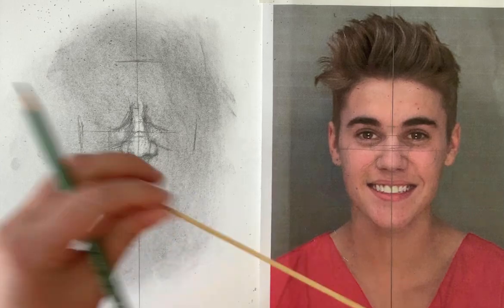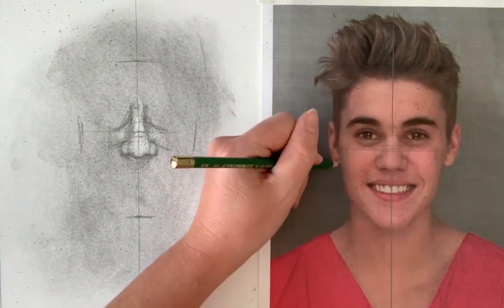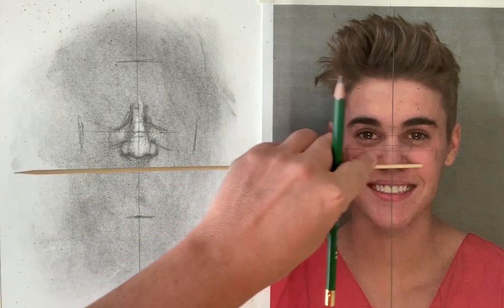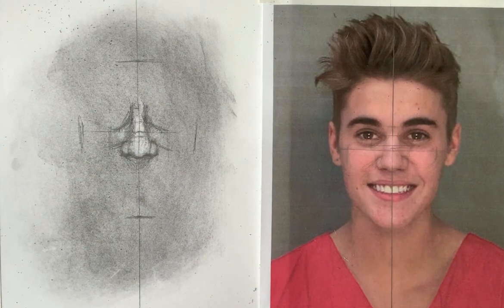Do you see what I mean there? So the edge of the light planes of the front of that projecting cheek shape, I'm defining about there and there.